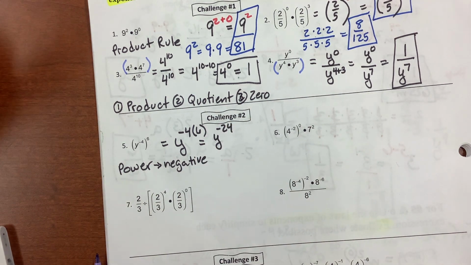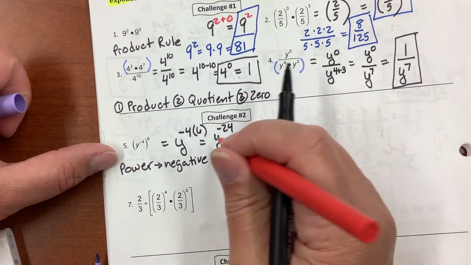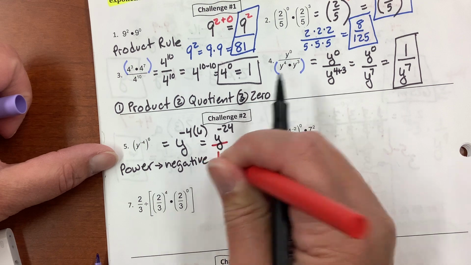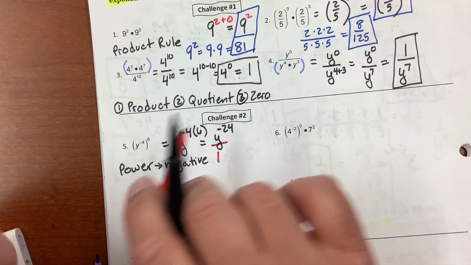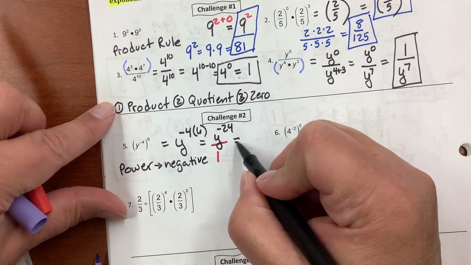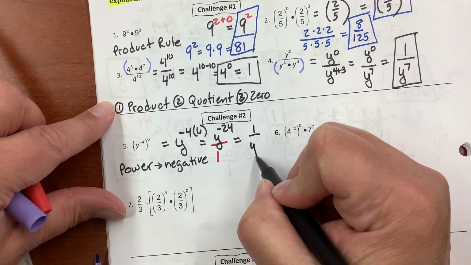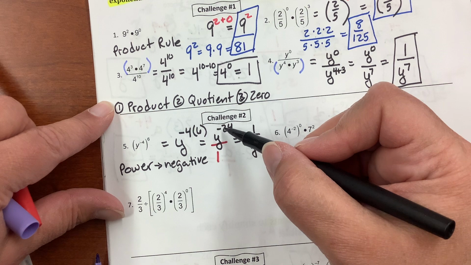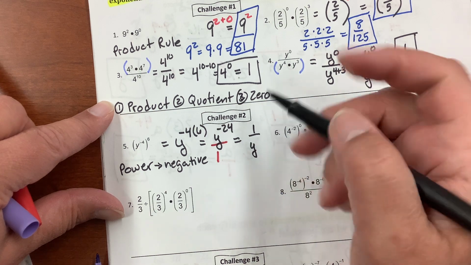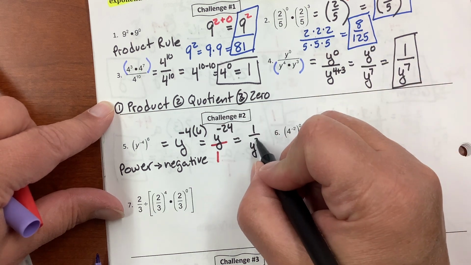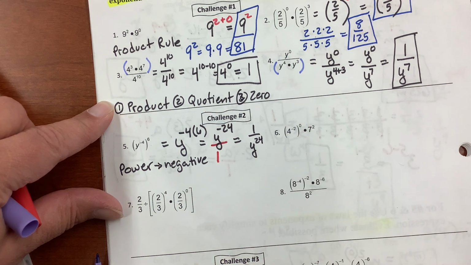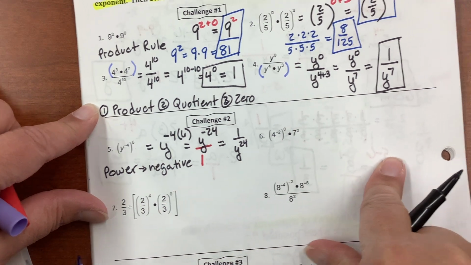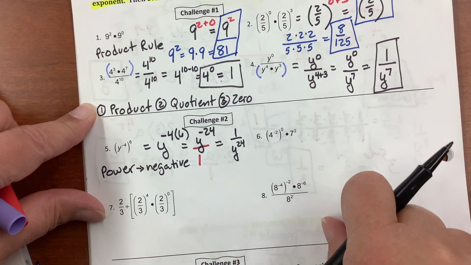Negative exponents, you put them over 1. So y to the negative 24th is going to be over 1. And then you flip it over to get 1 over y. And when you flip it, boof, that becomes positive. So when you flip the base, the exponent becomes positive. So positive 24.